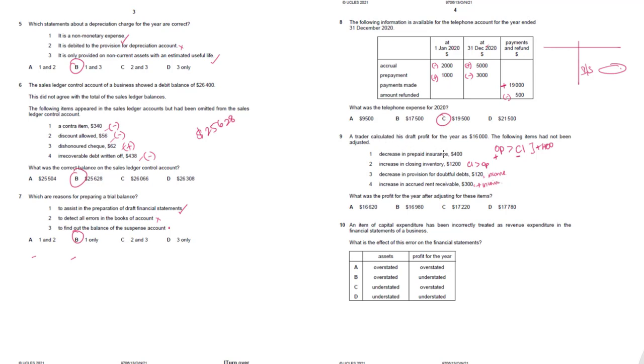So when you decrease the prepaid insurance, the 400 plus that we discussed here, this is a plus in the expenses. So profit will decrease. So 16,000 minus 400. The increase in closing inventory will be added, because as the closing inventory increases, the profit increases. Provision for doubtful debts, when decreased, profit will increase, and increase in accrued rent receivable will also increase the profit. So 9C, 17,220.